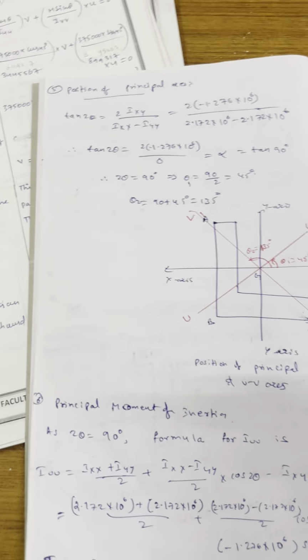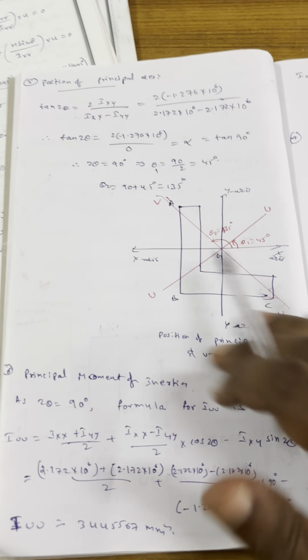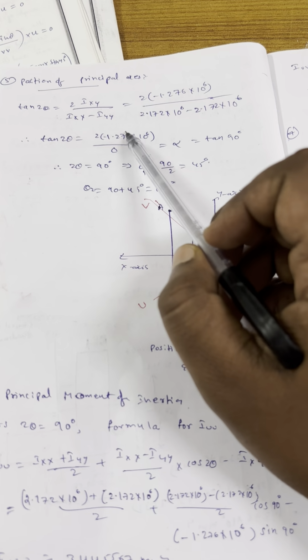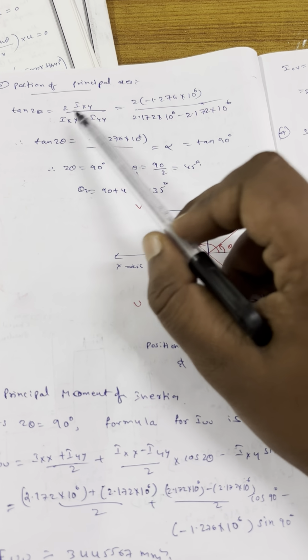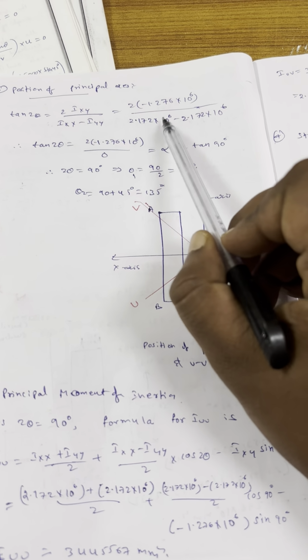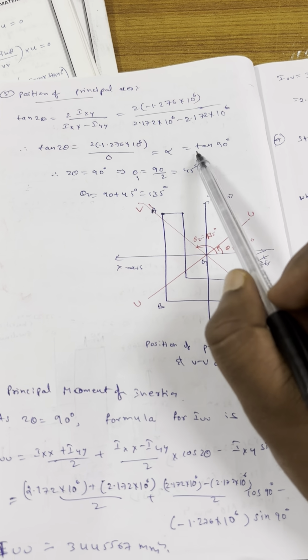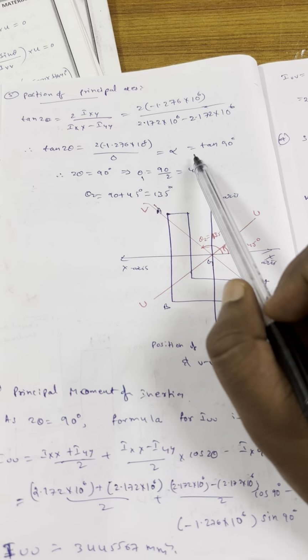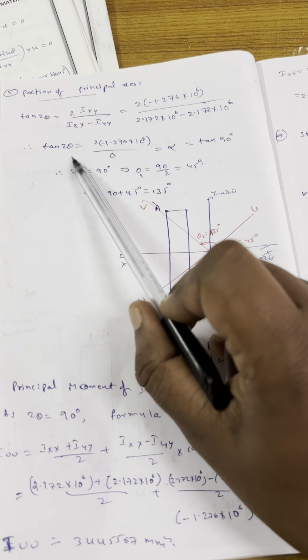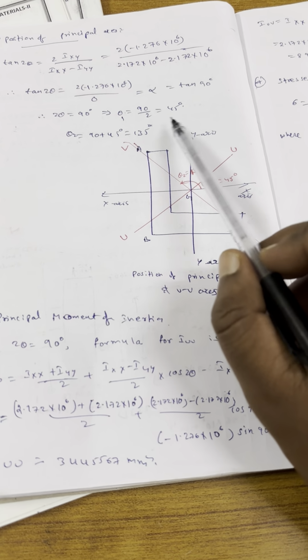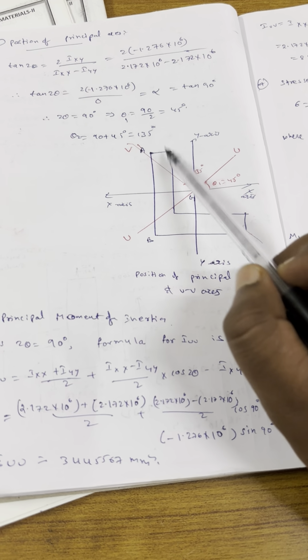Now we need to find the position of principal axis. Formula we know, tan 2 theta equal to 2 Ixy by Ixx minus Iyy. This value just now we have found, this also we have found, this also we have found. See, this is becoming 0. So tan 2 theta equal to infinity, which is equal to tan 90. So tan 90 is infinity, we know this. So from here we can write 2 theta equal to 90 degrees, theta equal to 45 degrees, and theta 1 equal to 45 degrees, theta 2 equal to 90 plus 45, 135.